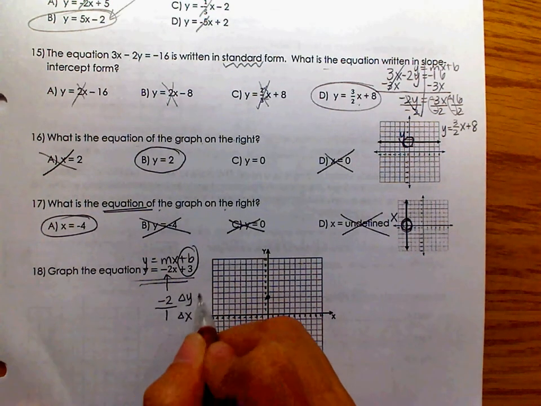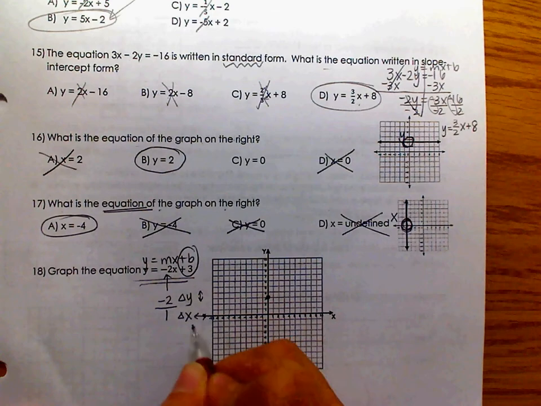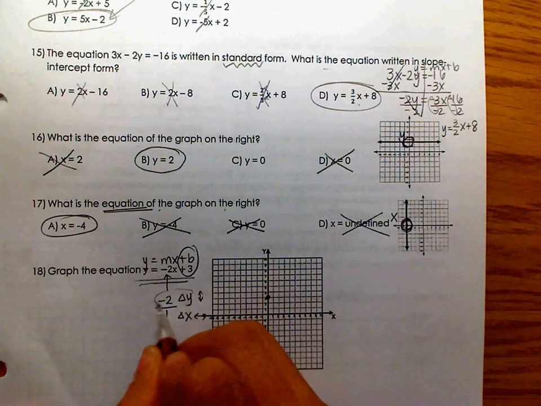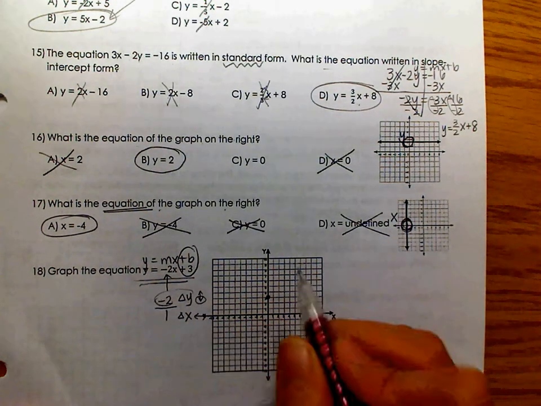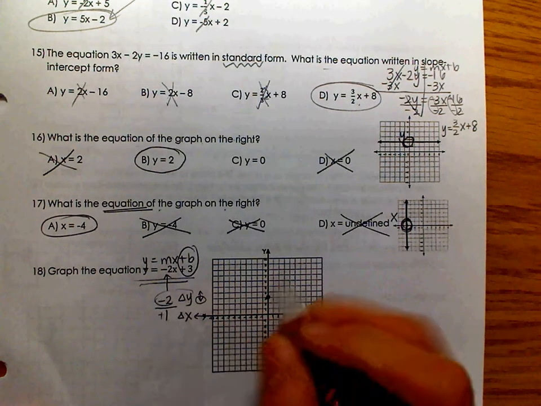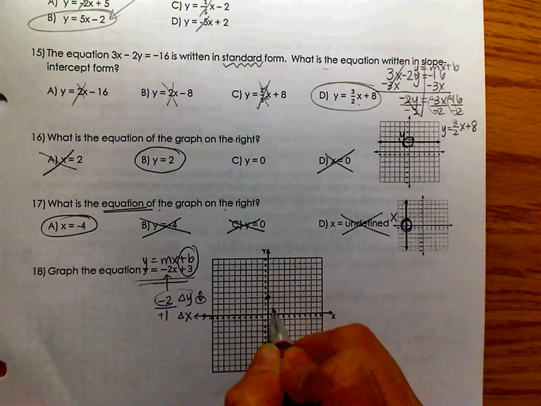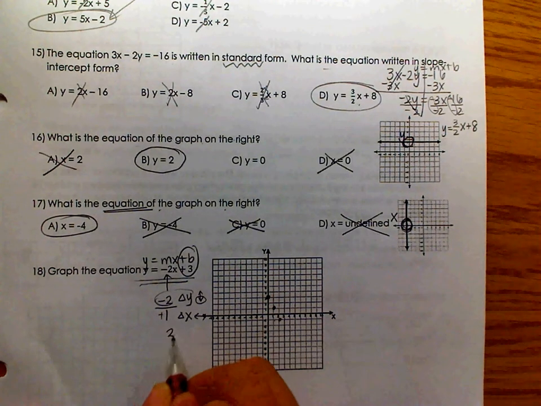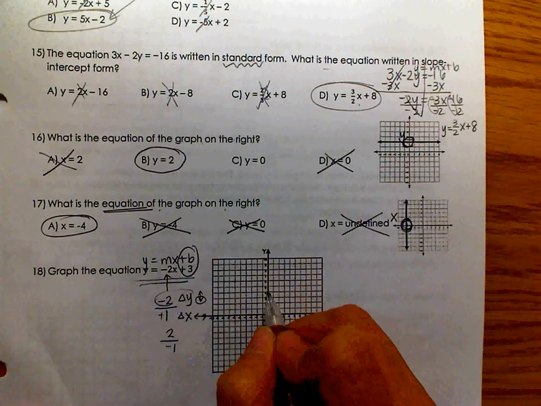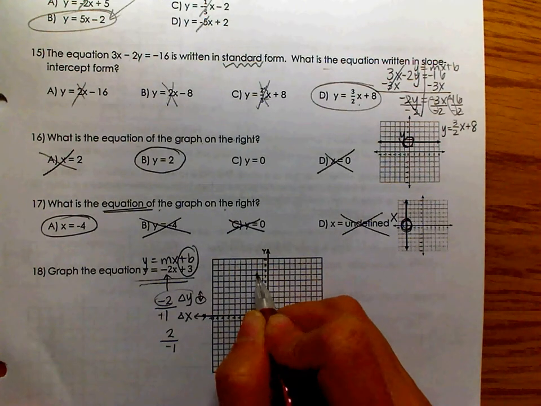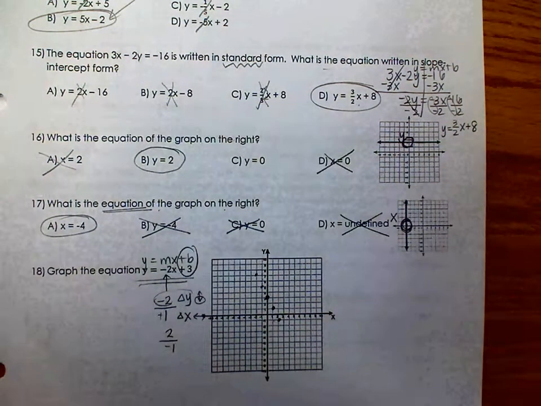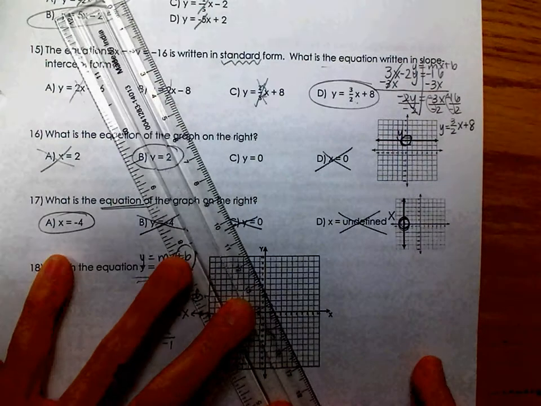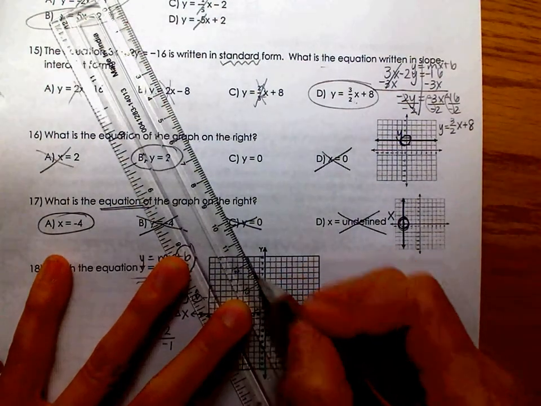Remember, y only goes up and down. Change in x goes left and right. So since it's negative, it's telling you to go down. So I'm going to go down 2 and right 1. So 1, 2, right 1, 1, 2, right 1. And then if you want to go the opposite direction, you can go up 2, left 1, up 2, left 1, up 2, left 1. And it should make a line. And then you would hopefully have a straight edge of some sort, and you draw your line.